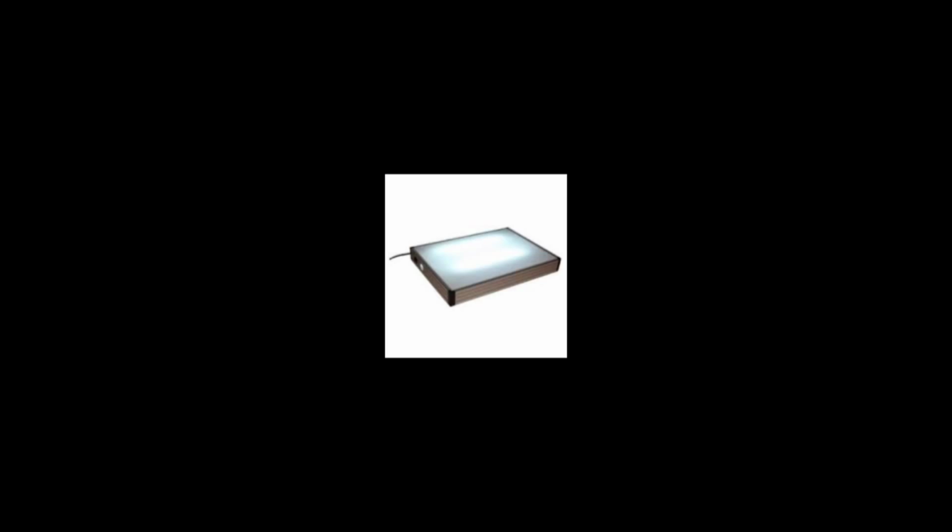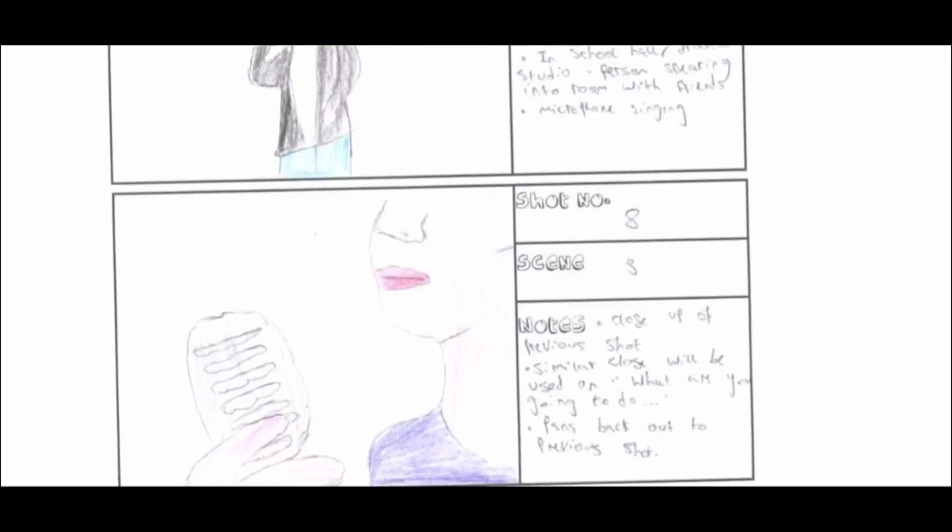I did this by using a lightbox and tracing over images that I thought would be effective within my music video. After this, I developed my knowledge of Photoshop by using it to remove any of the edges that did not work within the storyboard so that it would be clearer and neater in the animatic.